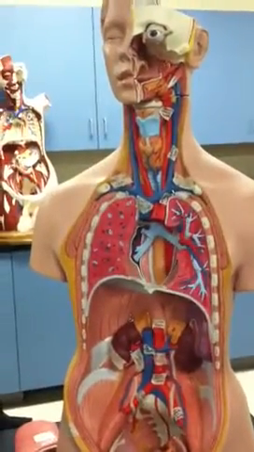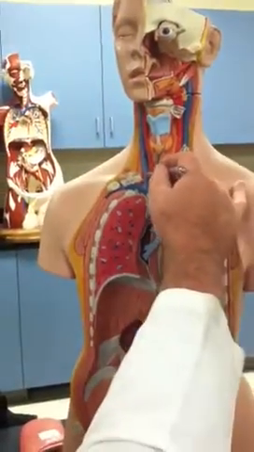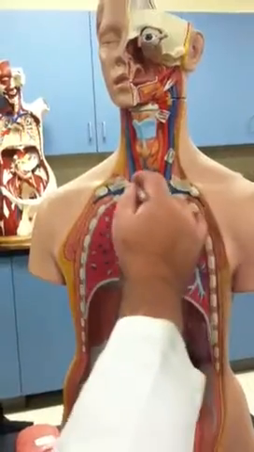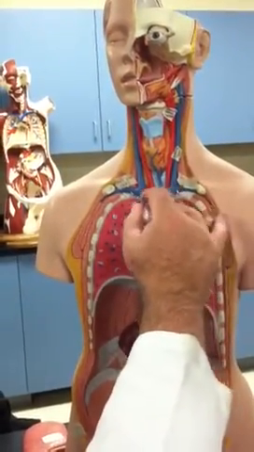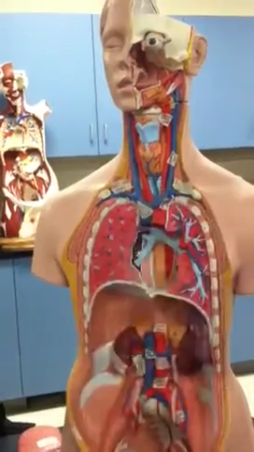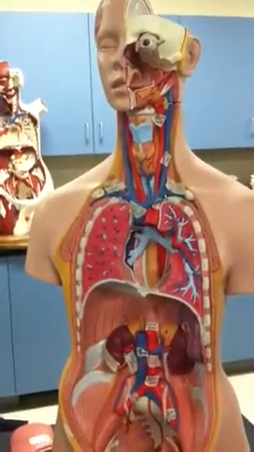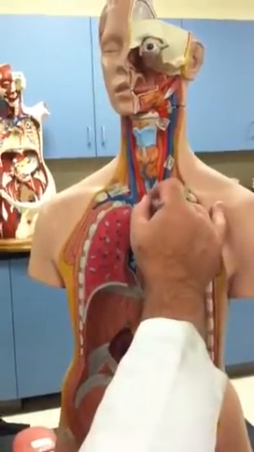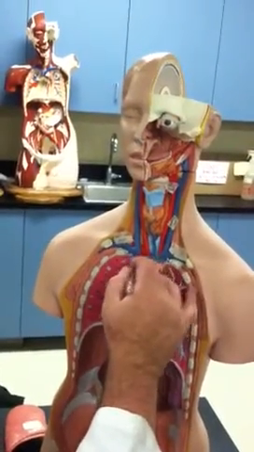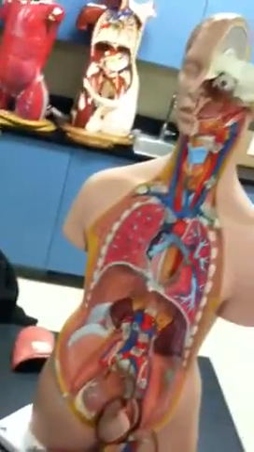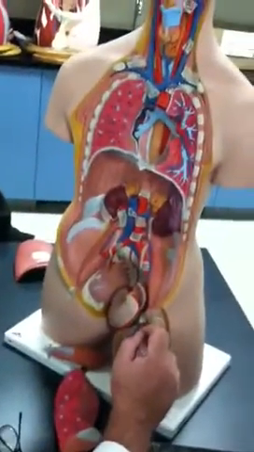Can you show the jugular again? Here. Okay. So both the jugulars and the subclavian branch off the brachiocephalic. This is the brachiocephalic vein. Now, in terms of arteries, there's only one brachiocephalic artery, which gives rise to the right subclavian and the right common carotid. So there's only one brachiocephalic artery, but there's two brachiocephalic veins. Which one is this one again? This down here is the femoral.